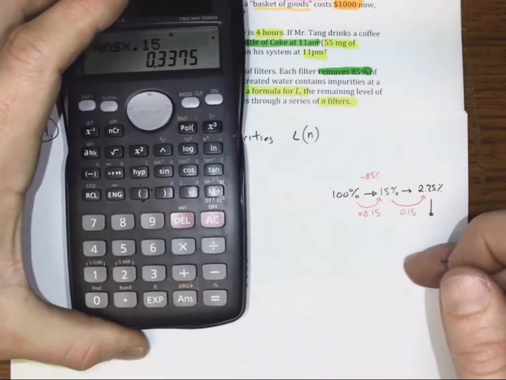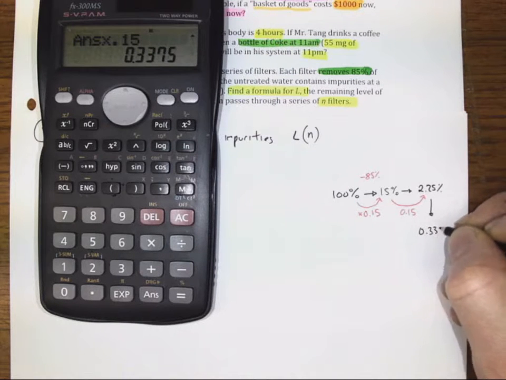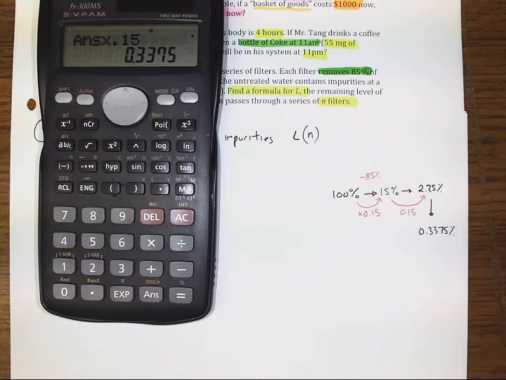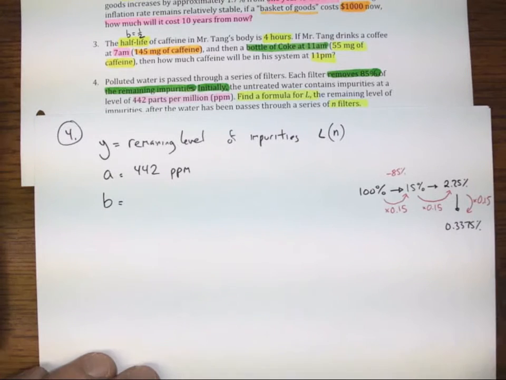That would be another times 0.15, and we can keep going if we want to, arbitrarily. So that means our growth rate is 0.15.